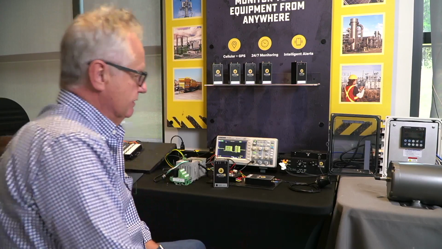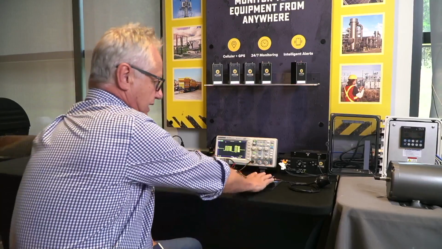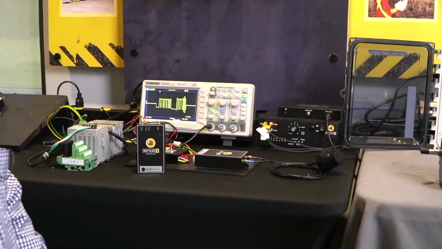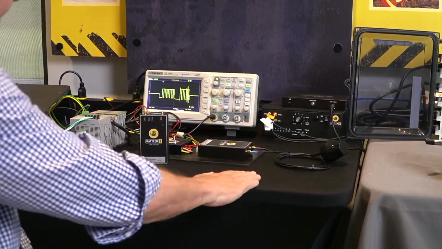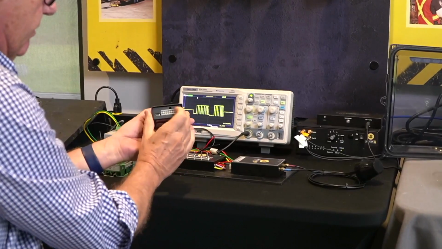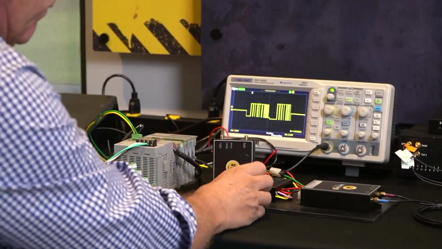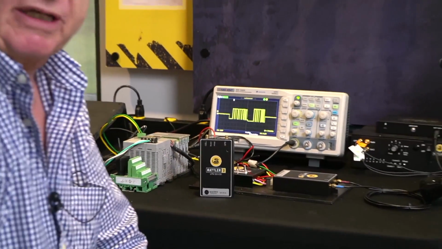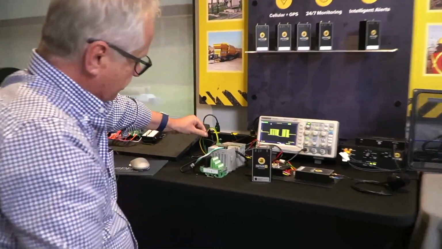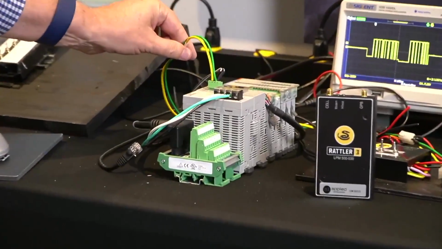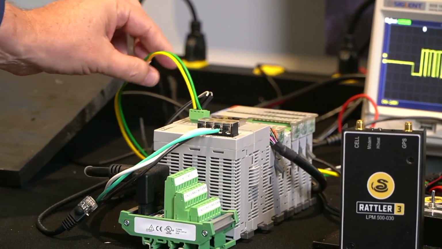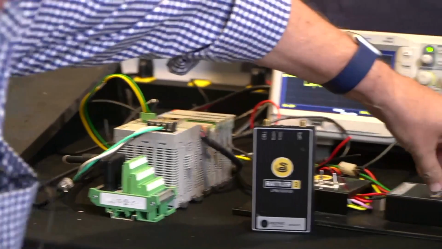So what we've got in this test setup is a Rattler 3 over here, which is connected via the cell modem, and this is the antenna. This is what the Rattler 3 looks like, but instead of having the digital inputs connected by wires, what we've got is a PLC over here. What you're seeing me hold up here is a 2-wire RS-485 connection between this and the Rattler 3.